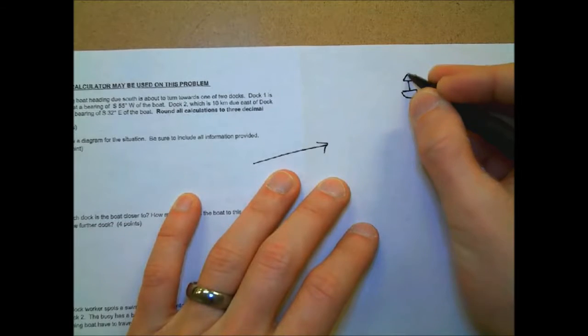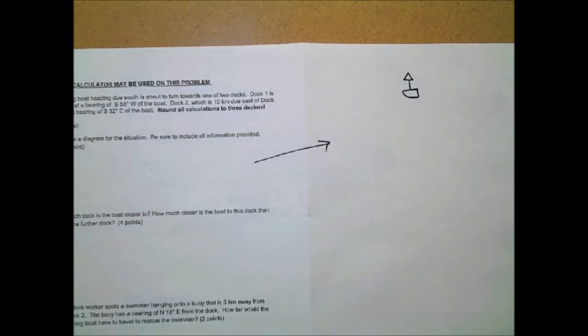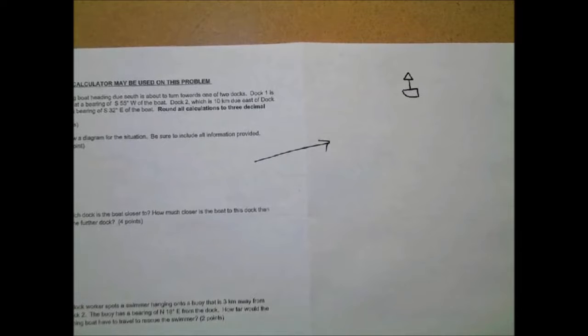Okay, there's our boat, or there's my boat. You can draw your boat however you like, I guess. You can just put the word boat if you want to, okay? That's fine. All the assumptions you need. My boat is a dodecahedron. Okay, perfect.